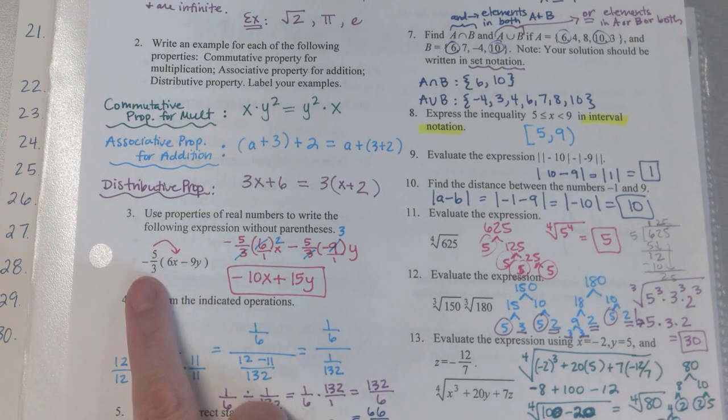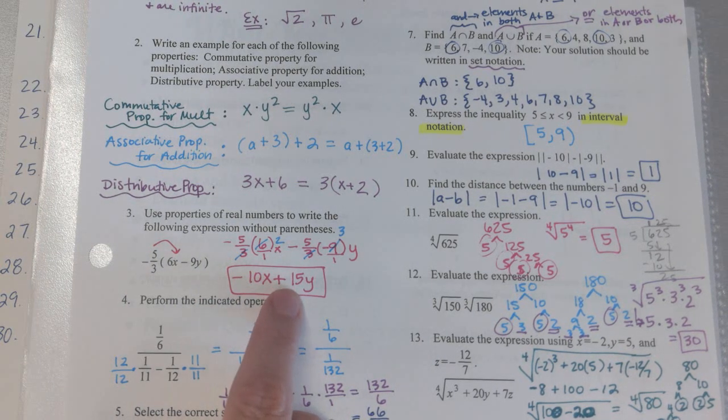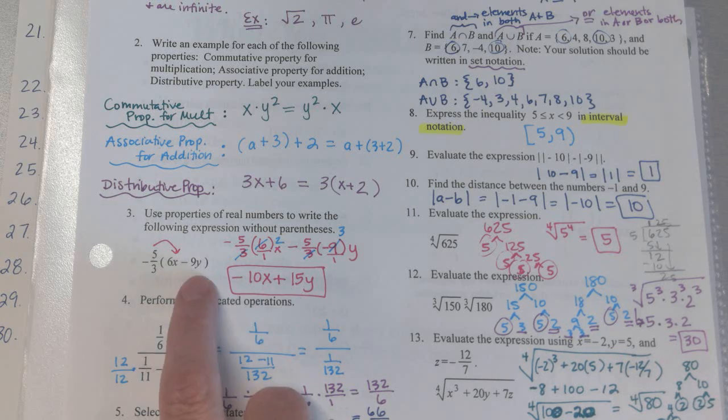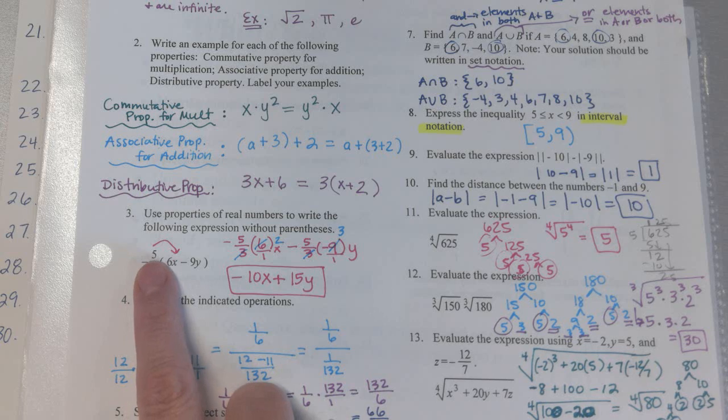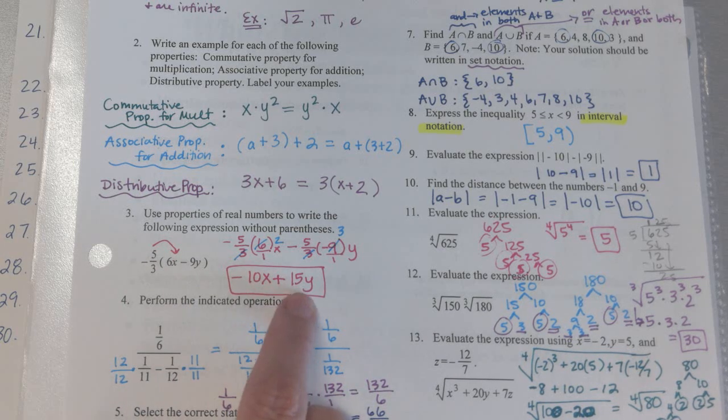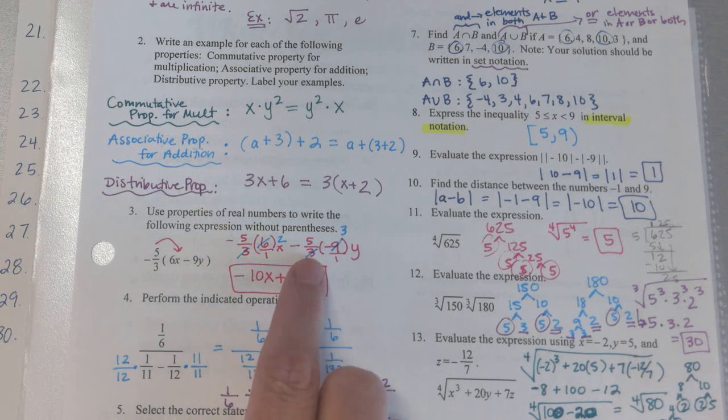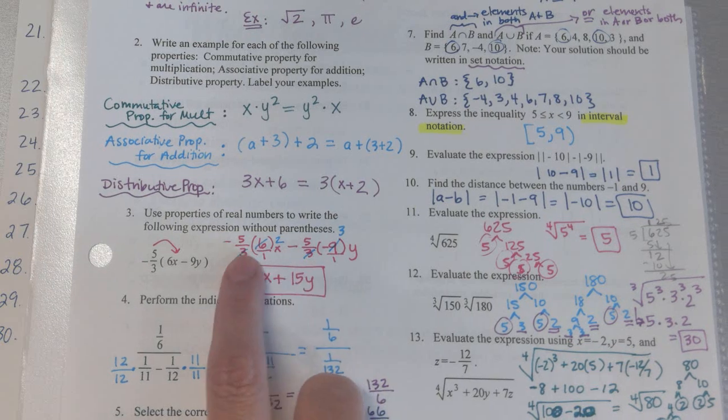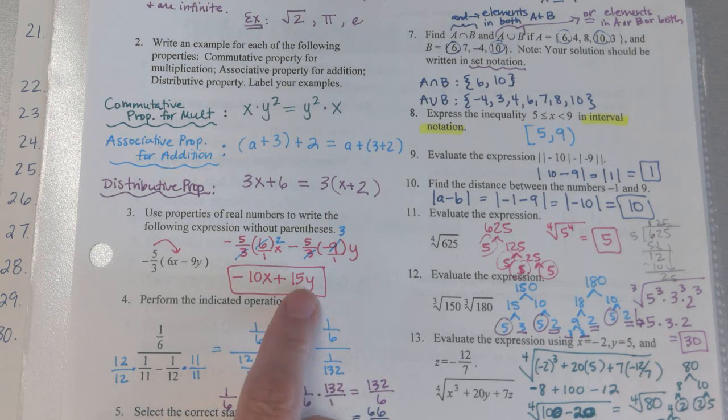A negative times a negative is going to be a plus. So if you're doing negative 9 times negative 5, that's 45. 45 divided by 3 is 15. Okay, you could also write it out like I did here. Do some simplifying. Really, it's whatever's easier for you.